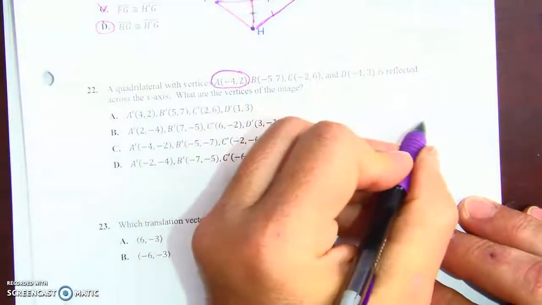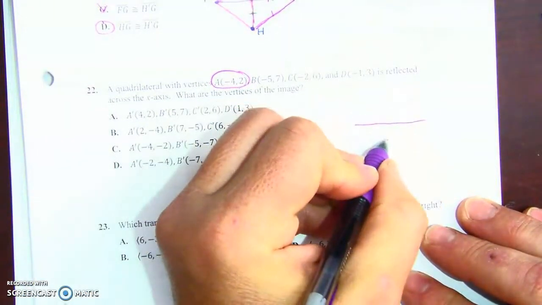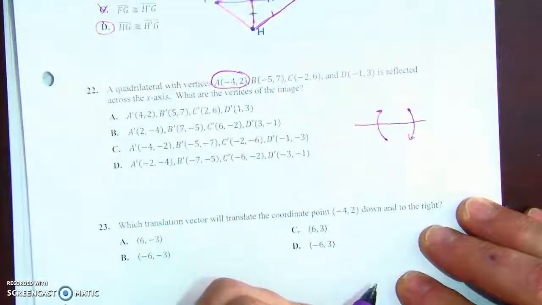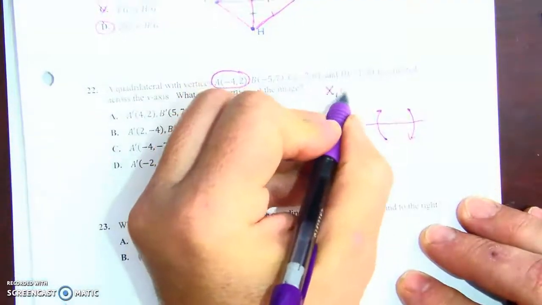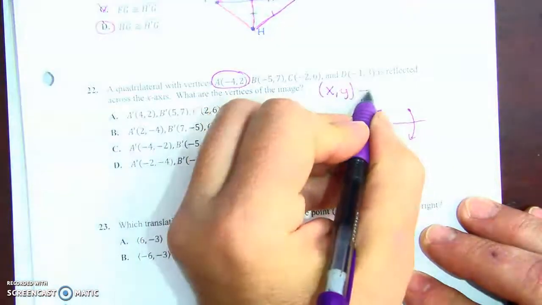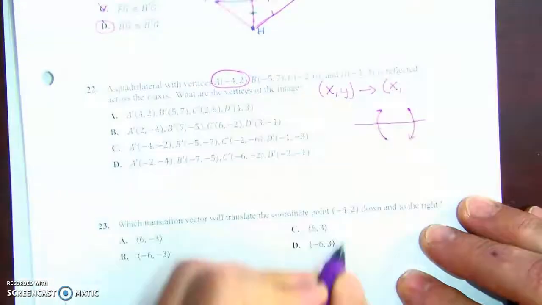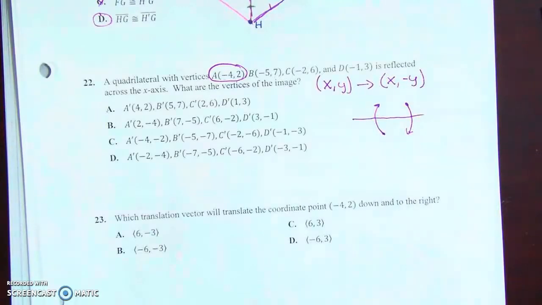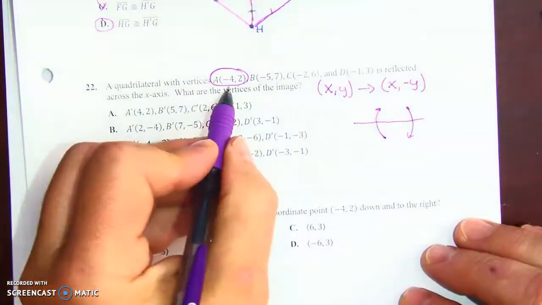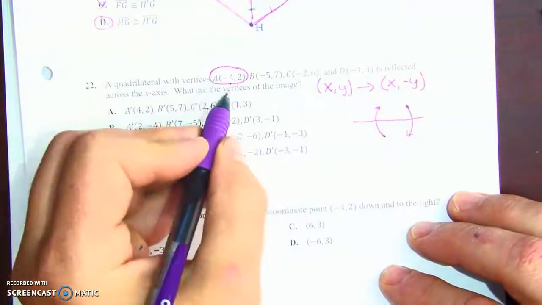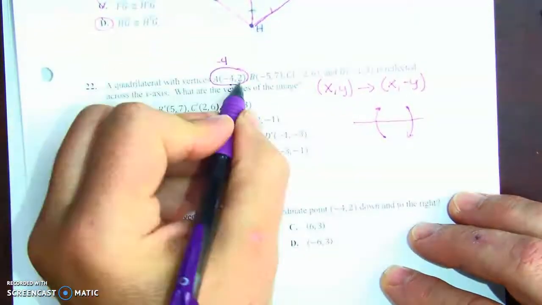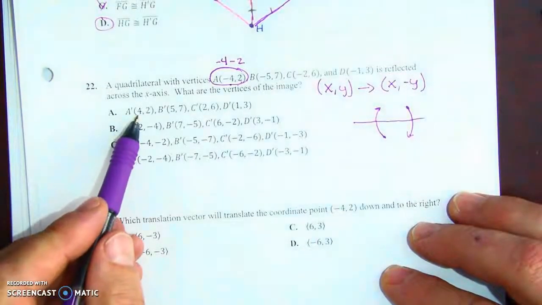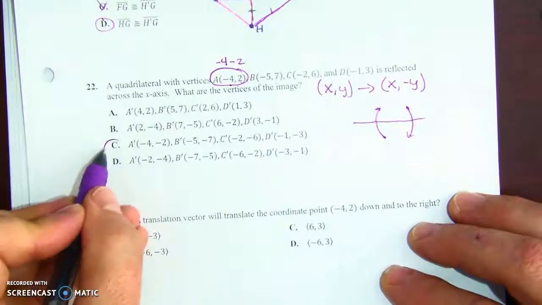Okay, so the x-axis is this axis here. So that means we're taking something from here and moving it to here, or we're taking something from here and moving it down here. So the rule is when we take a coordinate, all that's going to happen is our x's are going to stay the same and our y changes to a negative. Okay? That's all that we do. So in this case here, we got our A, which is going to stay the same. So we'll say -4, and then the 2 is going to change to -2. So do we have any here that has a -4, -2? And the answer is C.